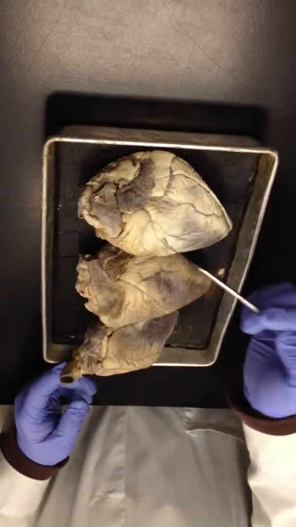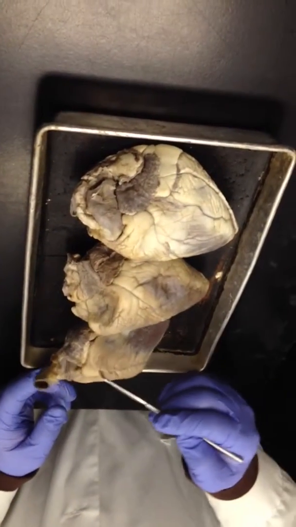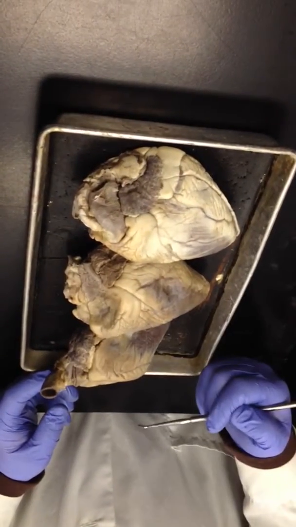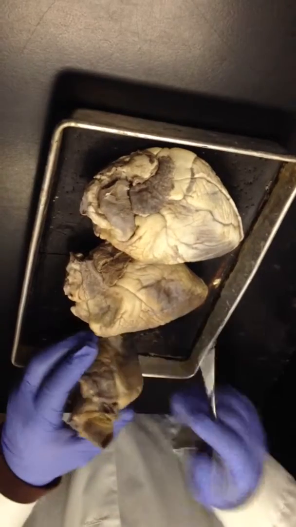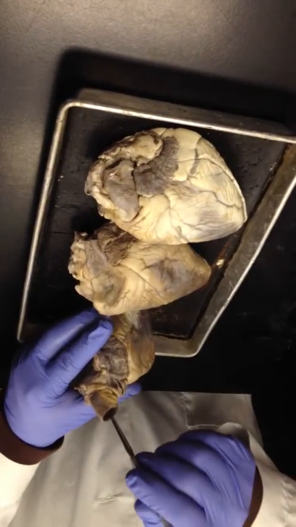So that's it on that one. You move up the sulcus, move to your left, that's it on that one. Move up the sulcus, move to your left, and that's it on that one. All right? Okay. The aorta is typically the largest opening, typically centered in the base of the heart, so that's the aorta on this one.